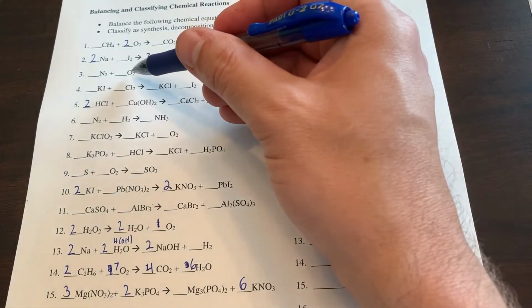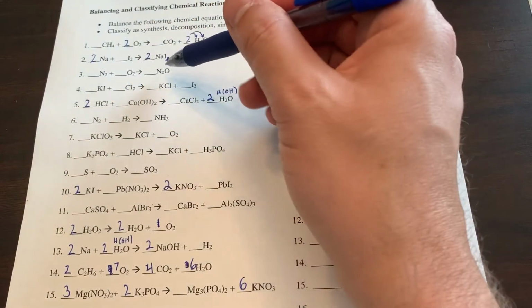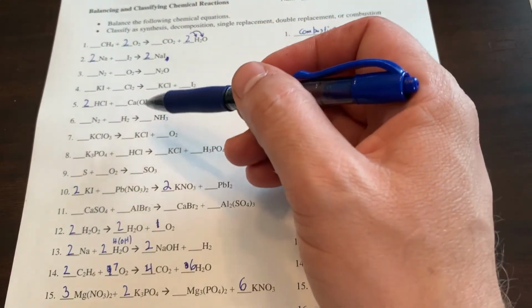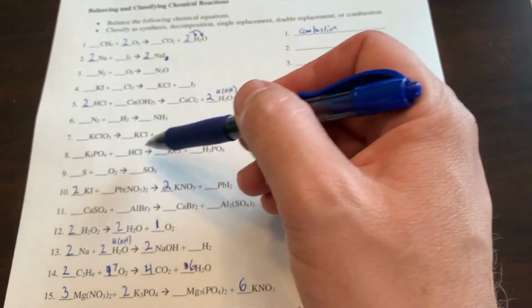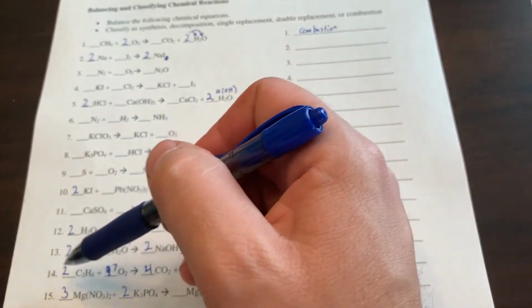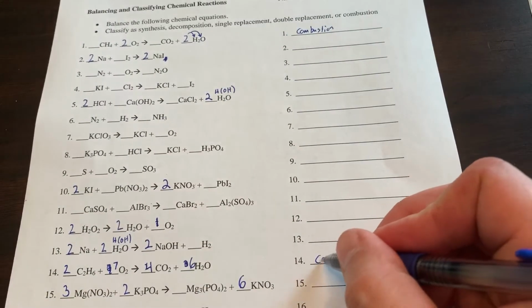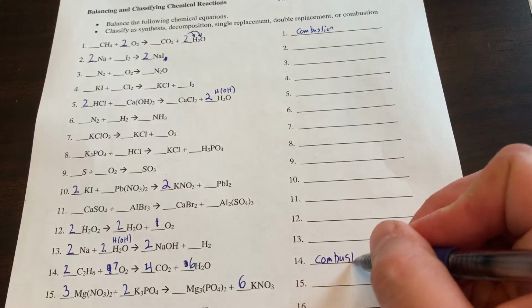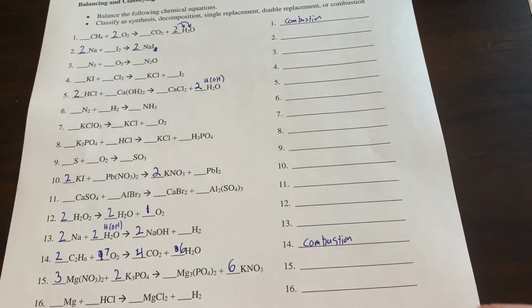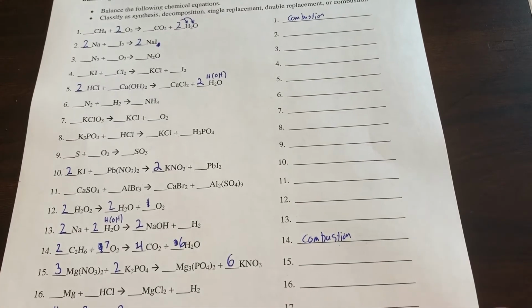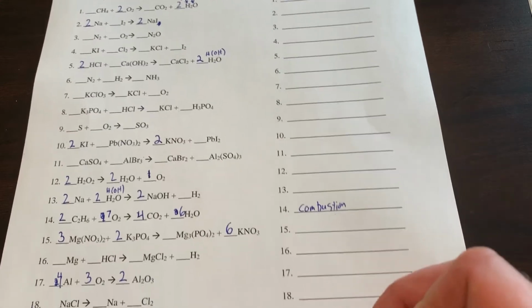Let's see, this one adds oxygen, but there's no hydrocarbon in there. That one has oxygen, no hydrocarbon. Number 14 is a combustion. And then the only other combustion one on here, I think, is number 20, is also combustion.